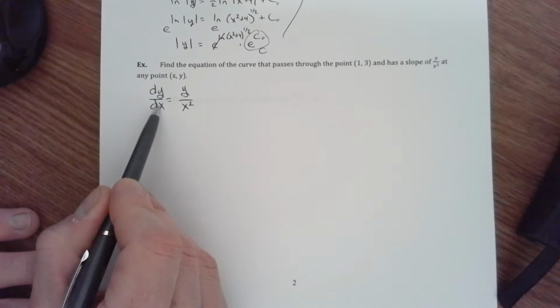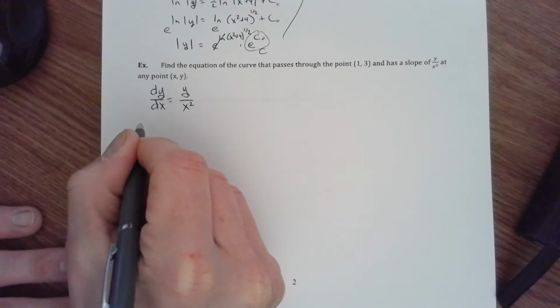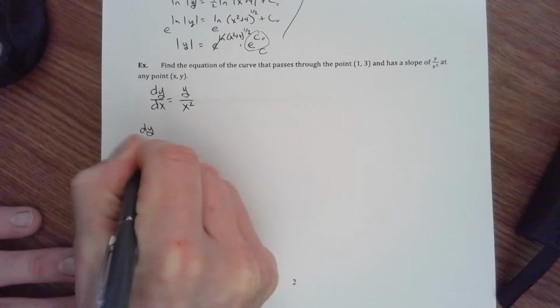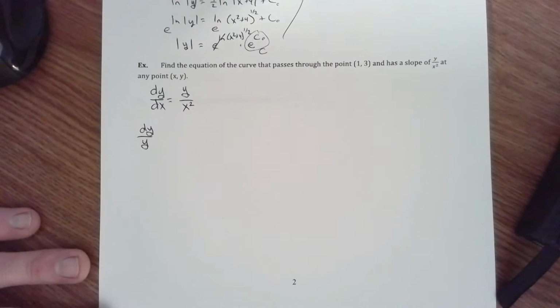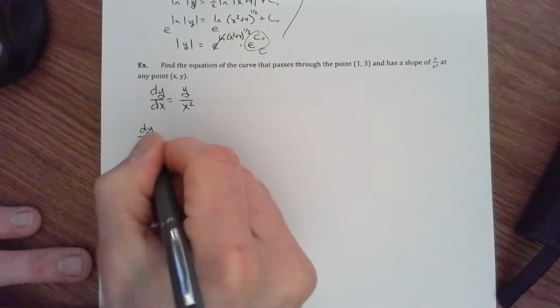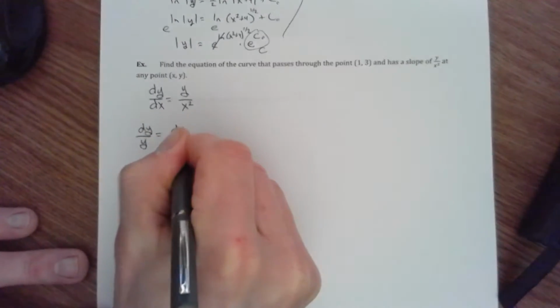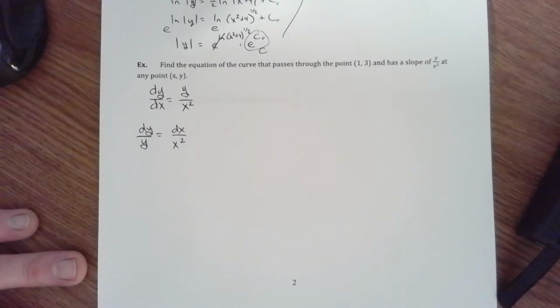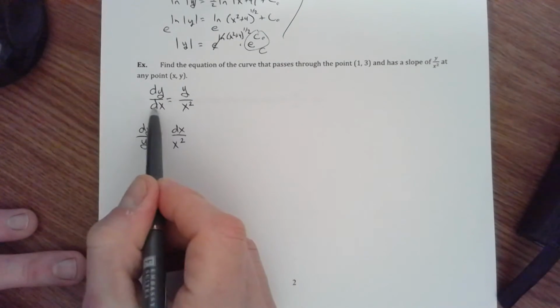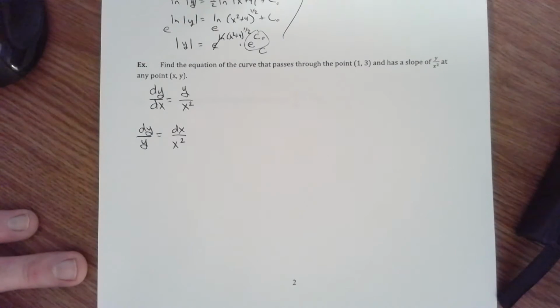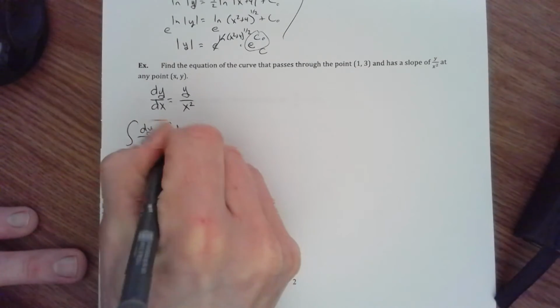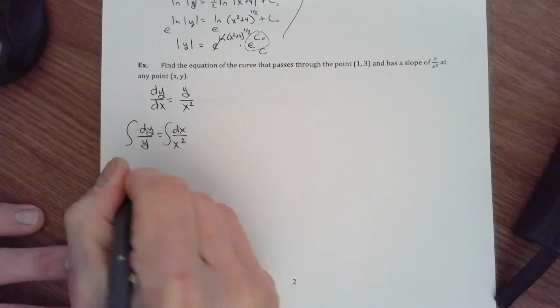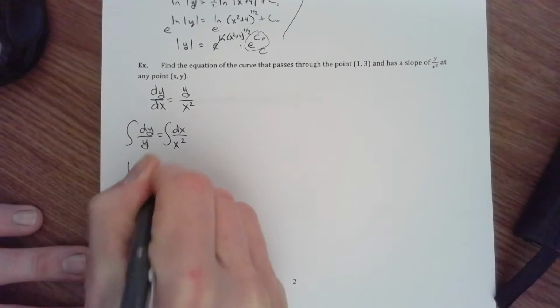So the first thing we're going to do is separate variables. We separate variables by rewriting as dy over y, and then dx over x squared. And then we can think of it algebraically as dividing both sides by y and multiplying the dx over there. So we're going to integrate now that we have the variables separated, and this of course becomes ln of the absolute value of y.